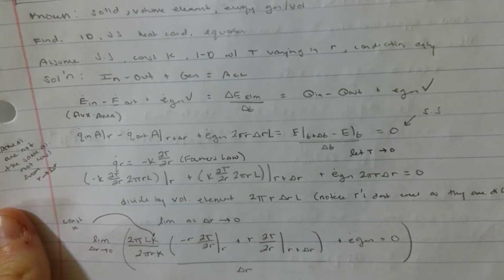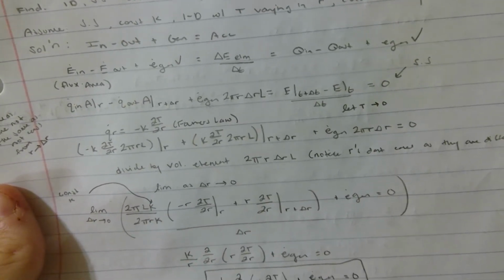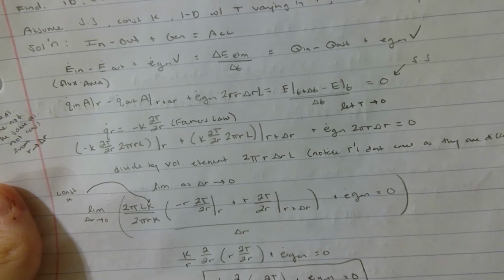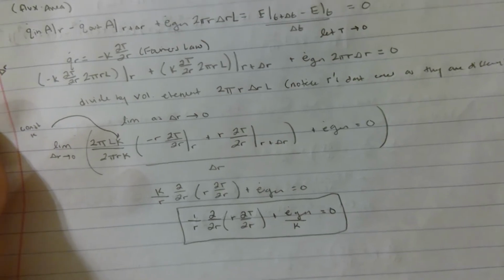times area. Here we can then use Fourier's law and plug in the values associated, and then take the limit as our differential radius delta R goes to 0. Therefore, we can determine this general conduction equation.